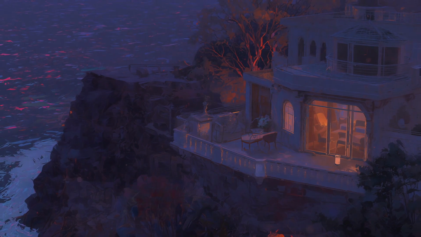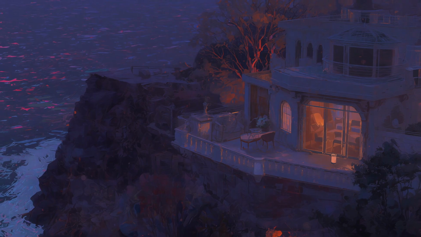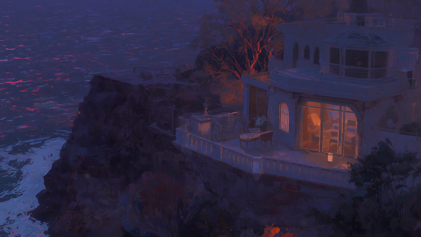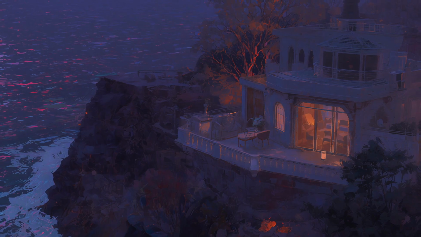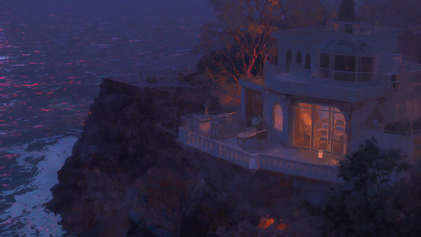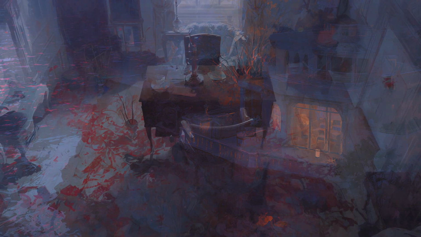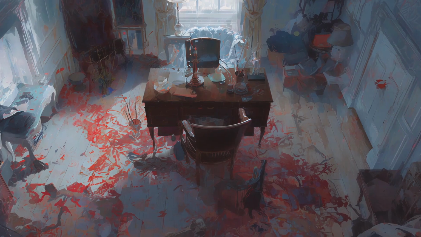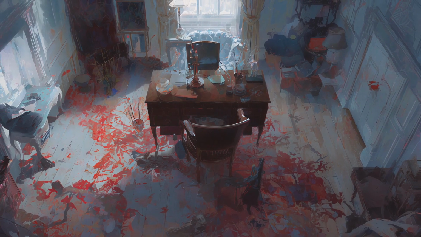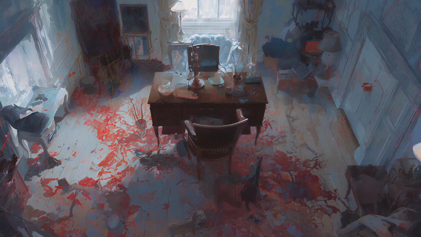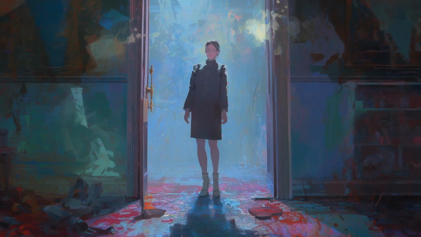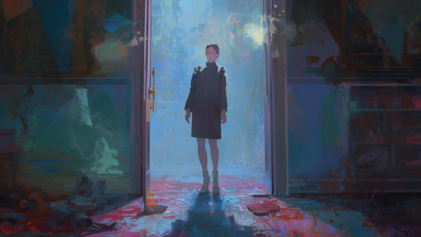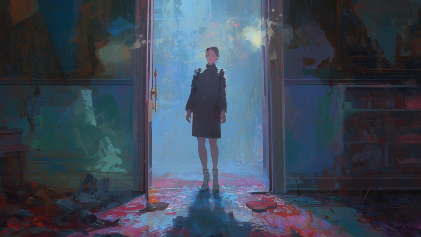Newport Beach, California. A $4 million villa overlooking the Pacific. Past midnight. Richard Calloway was found on the floor of his study. Deep wound to the head. Blood. Too much blood. His wife Sienna had just come home from dinner. She found him, called 911, wept.